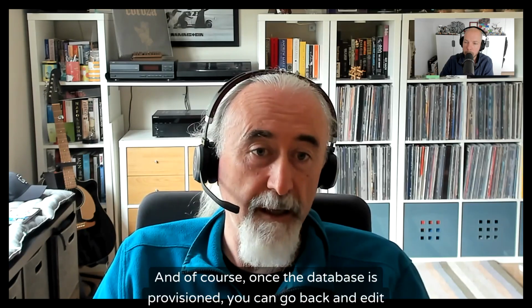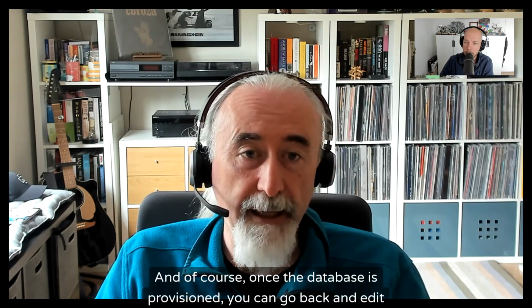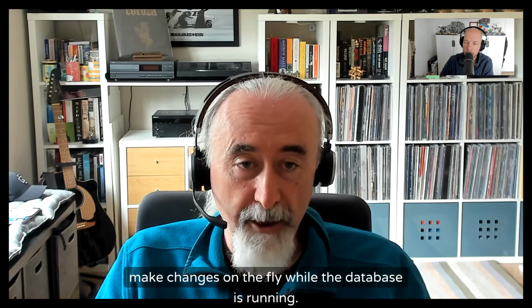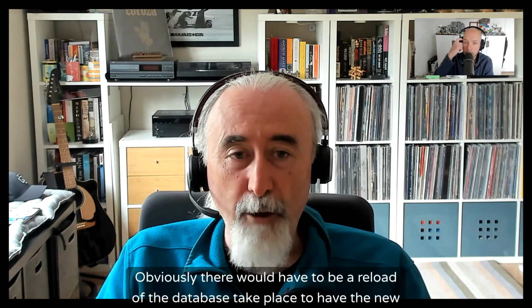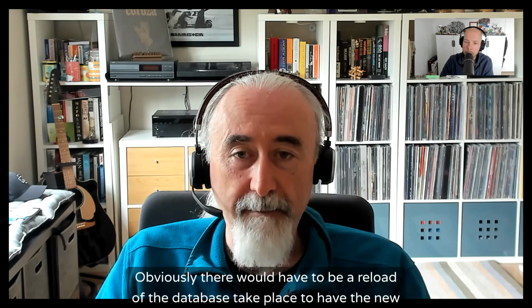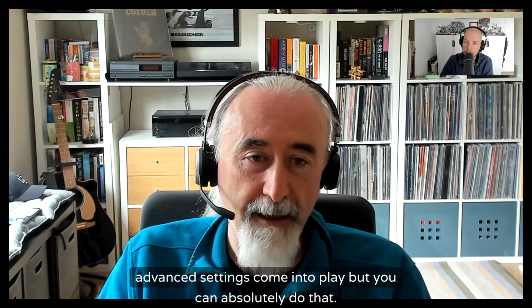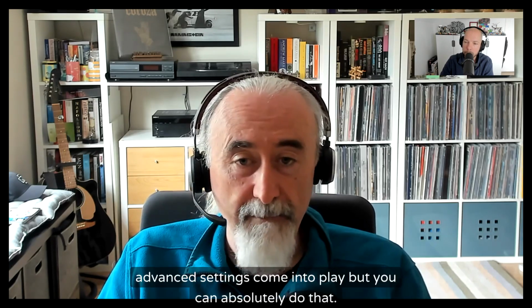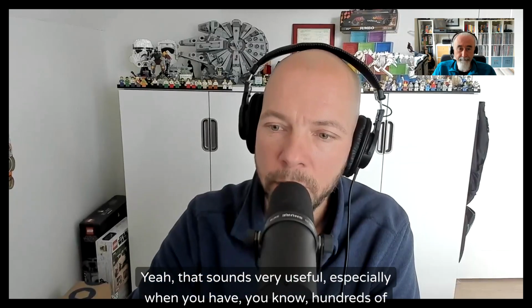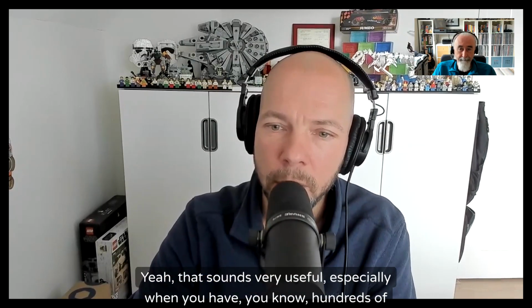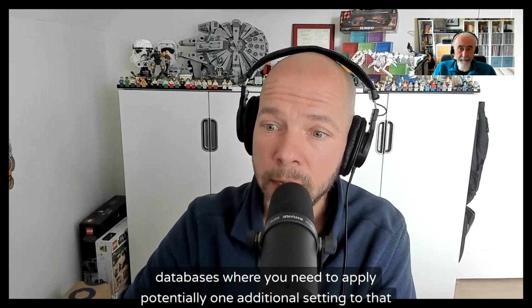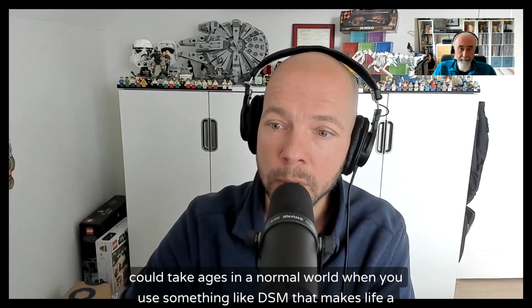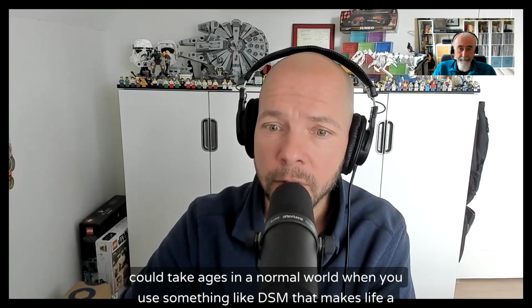And of course, once the database is provisioned, you can go back and edit that. You can make changes on the fly while the database is running. Obviously, there would have to be a reload of the database take place to have the new advanced settings come into play, but you can absolutely do that. Yeah, that sounds very useful, especially when you have hundreds of databases where you need to apply potentially one additional setting to. That could take ages in a normal world. When you use something like DSM, that makes life a lot easier, of course.